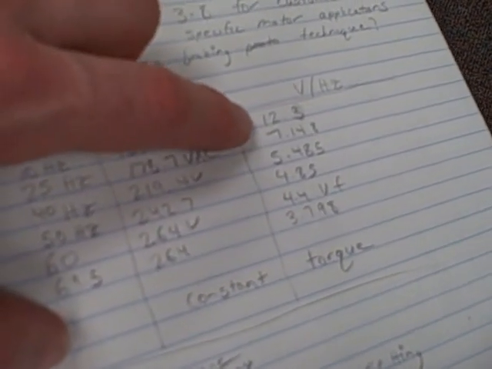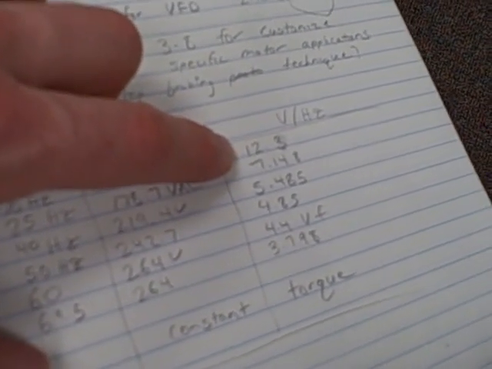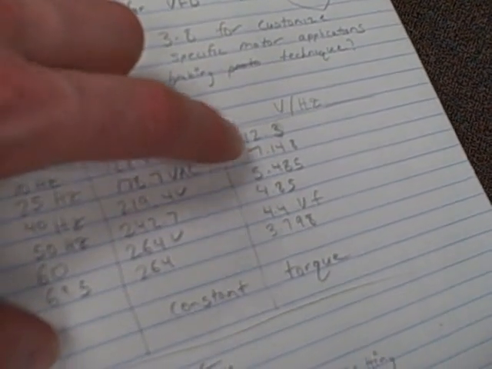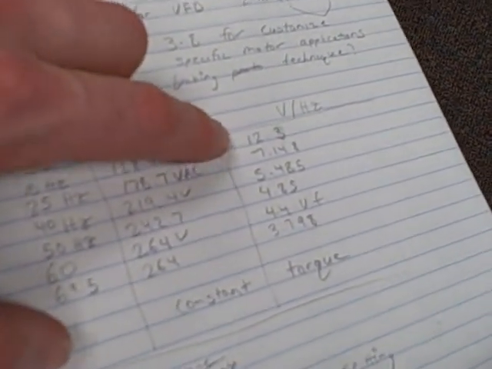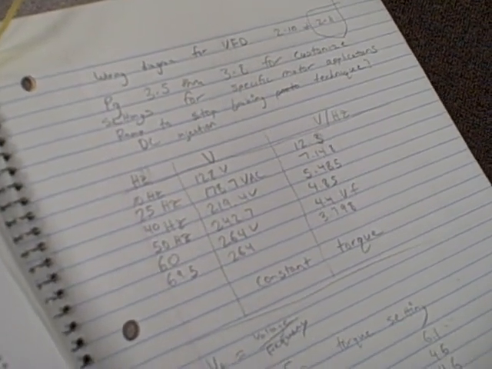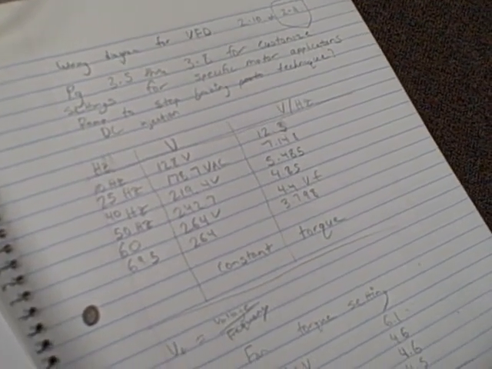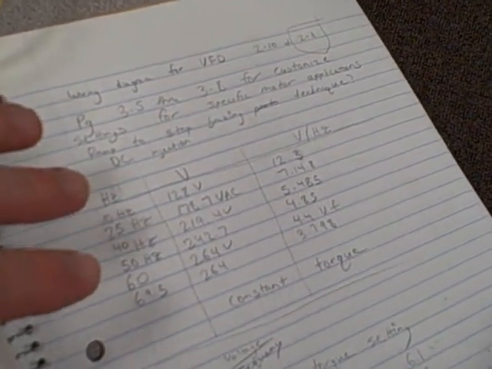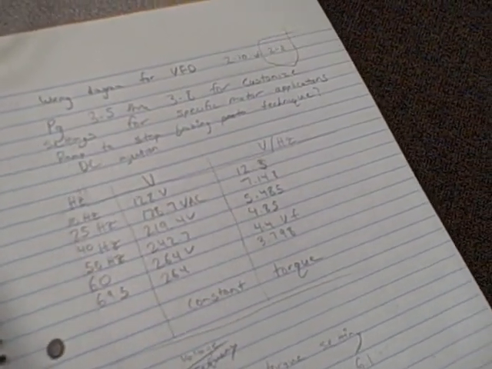This gives increased or boosted current at the lower end of the speed range, and that results in higher torque at lower speeds. Certain loads, like reciprocating air compressors or conveyors or something like that, may require the increased or boosted torque at the low RPMs.